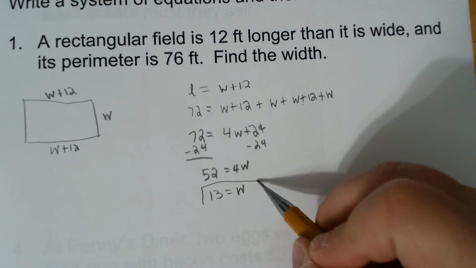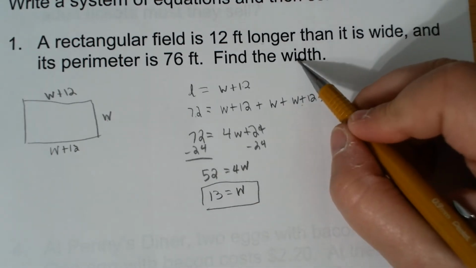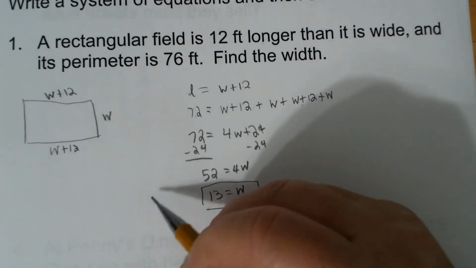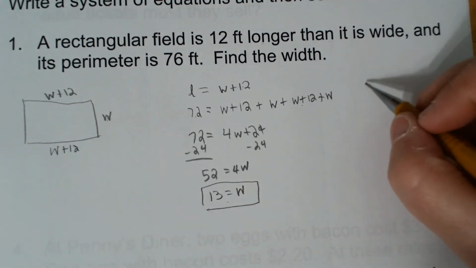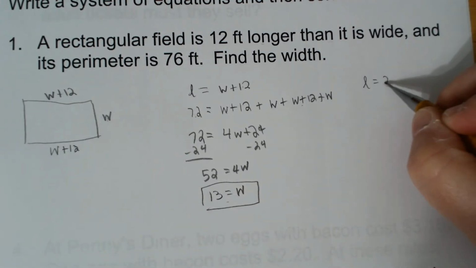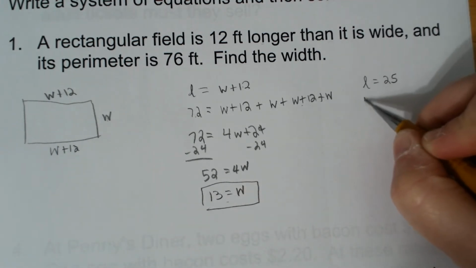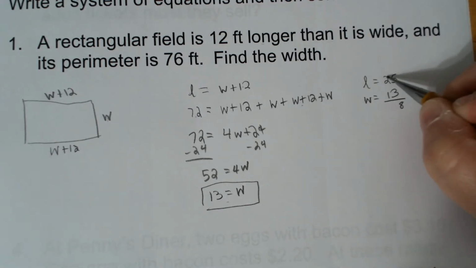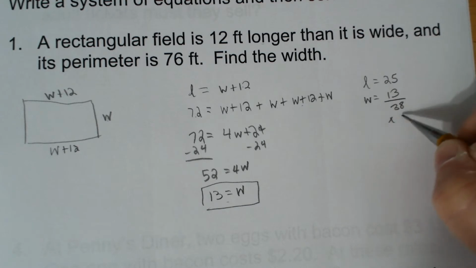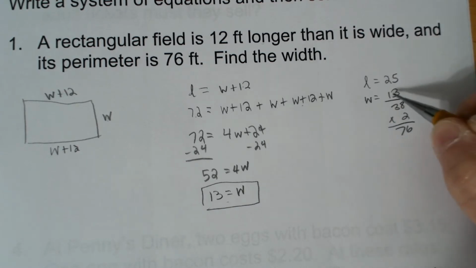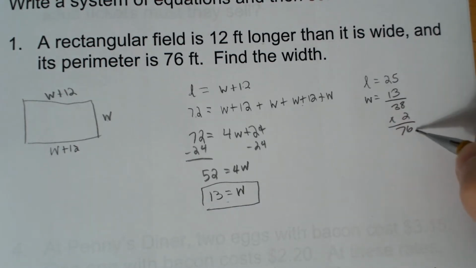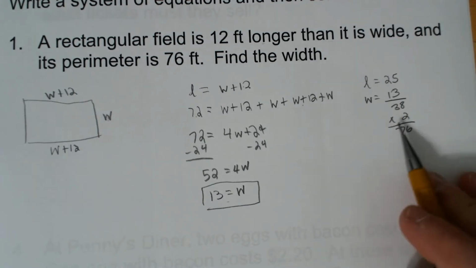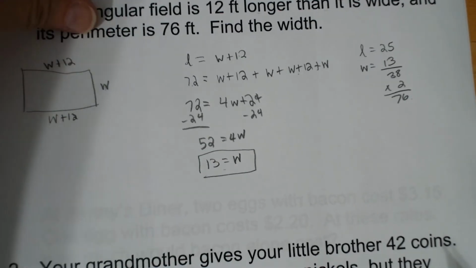So there's my width, and that's what it asked me for. If I wanted to check this out, I would say my length is 25, my width is 13, that's 38. 38 times 2 is 76, because that's a length and a width and a length and a width, and that is my perimeter. So I even check these when I'm done.